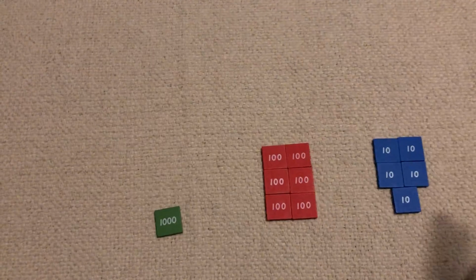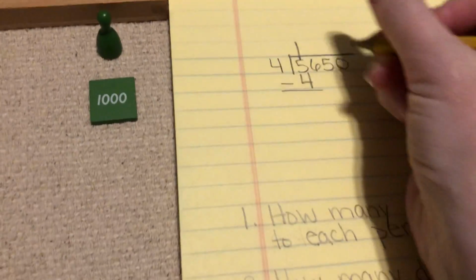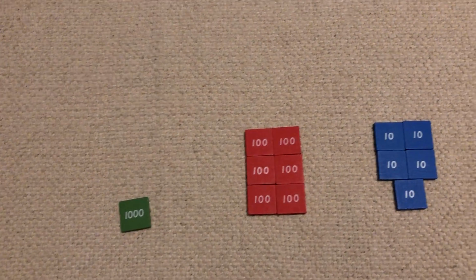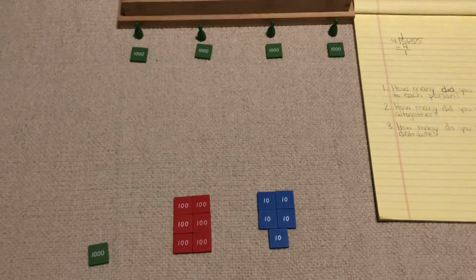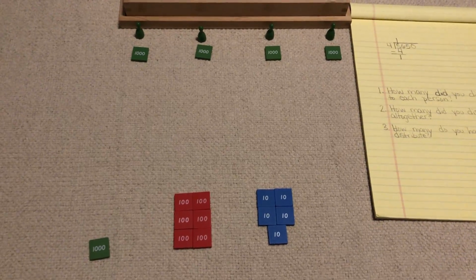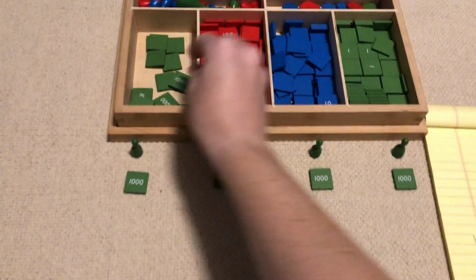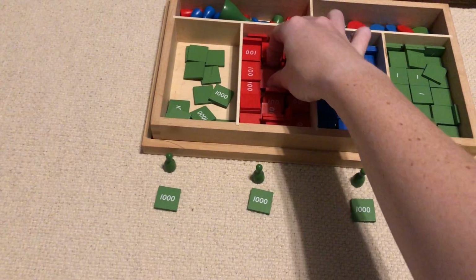Now you can do the subtraction and then check with how many you have left. So 5 minus 4 is 1, and I have 1,000 left to distribute. So I know I have to exchange my 1,000 for 10 hundreds.